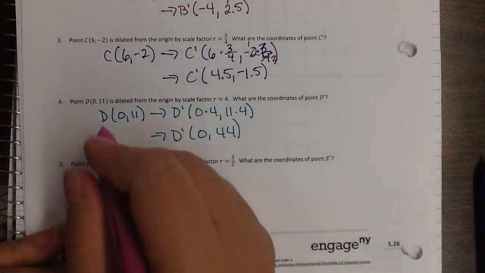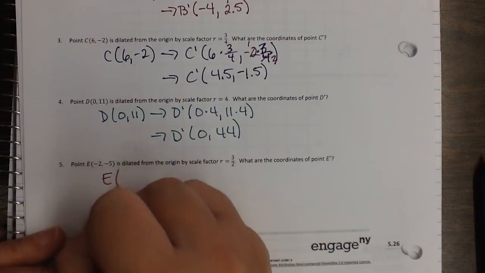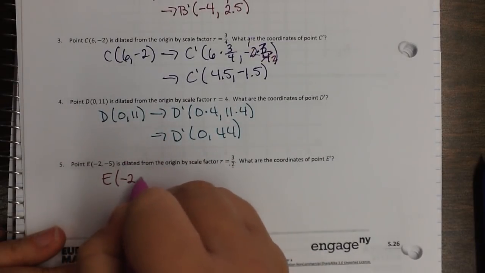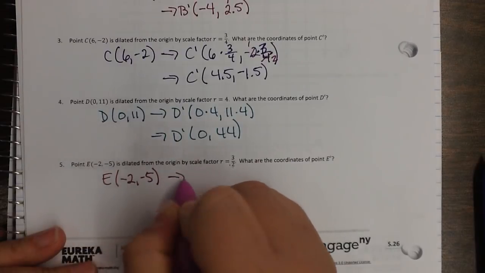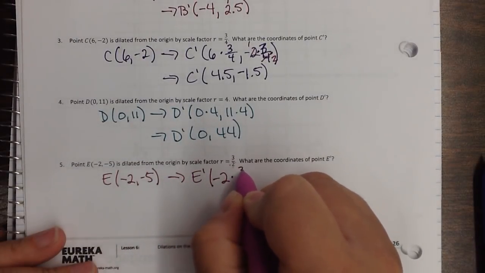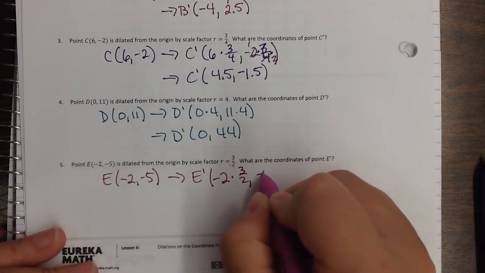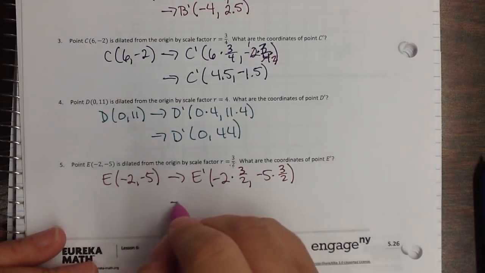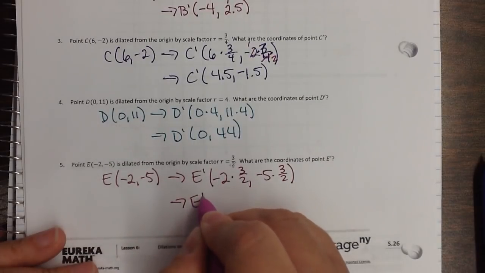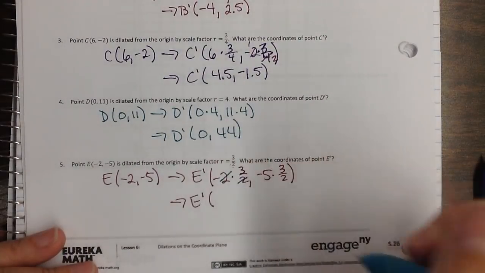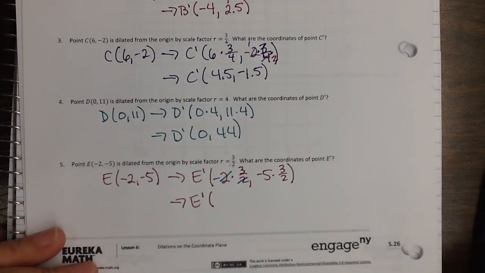E, same thing here with a scale factor of 3/2, is at -2, -5. We're going to change it to E prime: -2 times the scale factor of 3/2, -5 times the scale factor of 3/2. Okay, so E prime, these cancel, and we get -3.